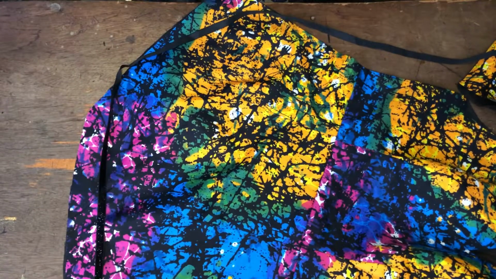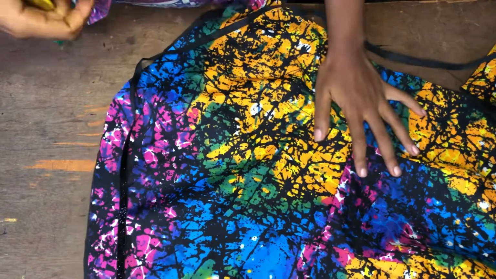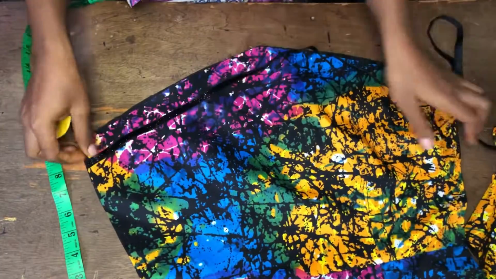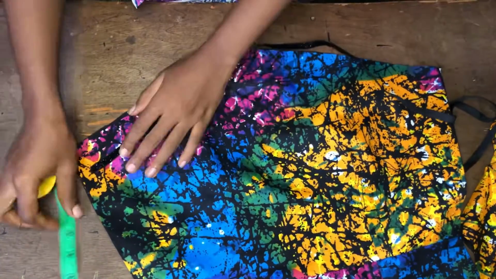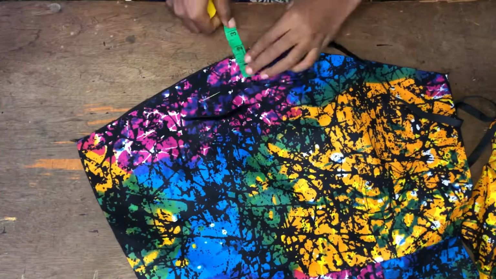So what I'll be doing now is, from this end point, I'll be measuring 1.5 inches upward and marking it so that it can be straight, so that I can have a very straight measurement, just 1.5 inches upward.